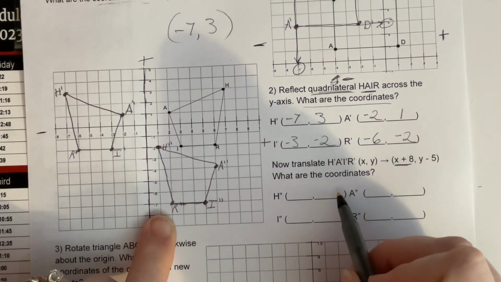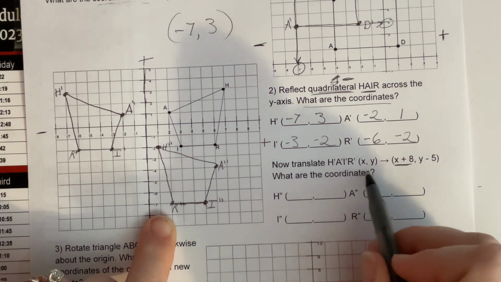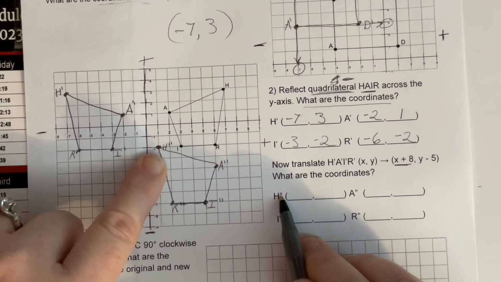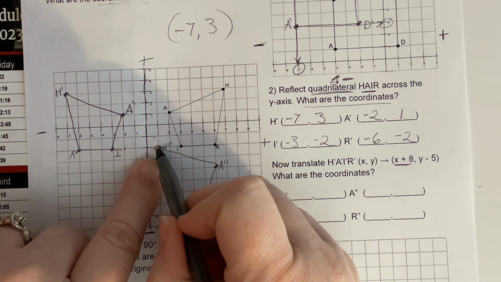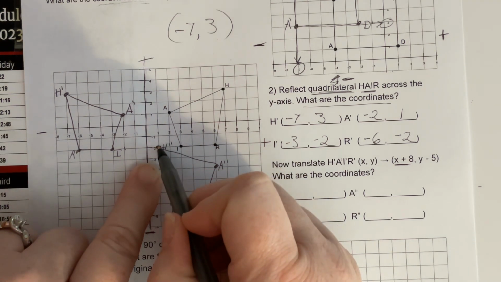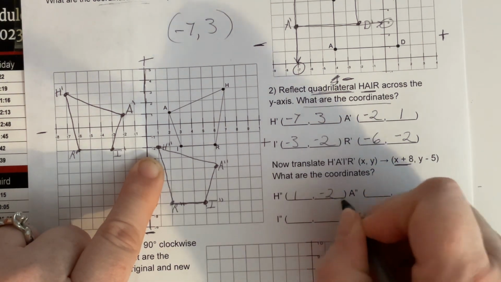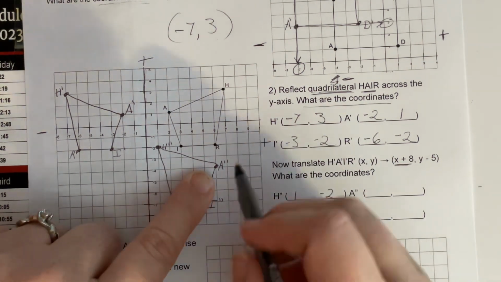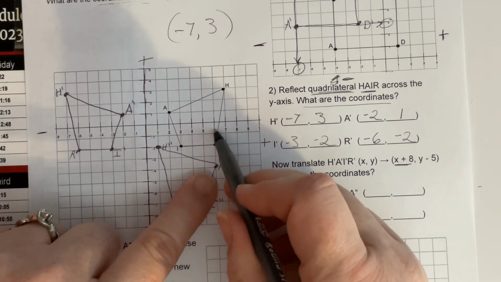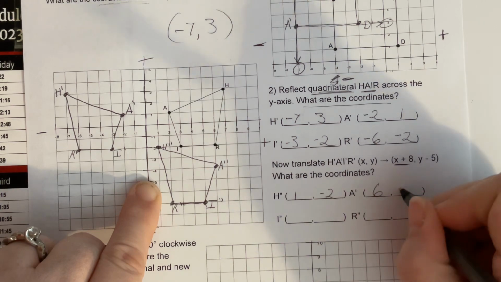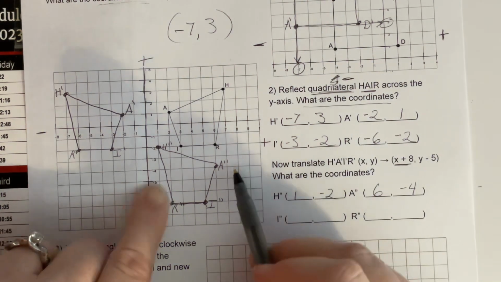All right, let's write down these new coordinates. Okay, so our translated ones, remember, see two little hashtags. We're looking for letter H. I'm going to look up to the X, which is 1, and over to the Y, -2. 1, -2. A, I'm going to look up to the 6 and over to -4. 6, -4.